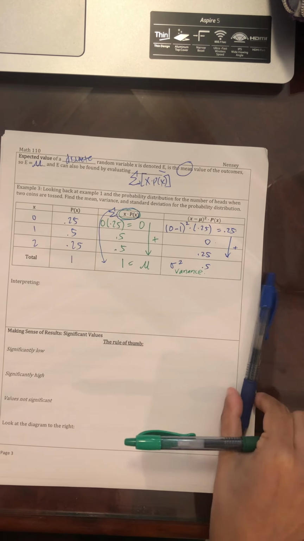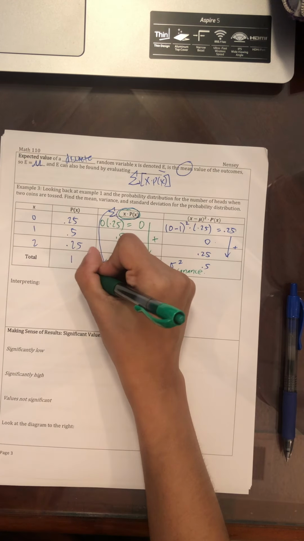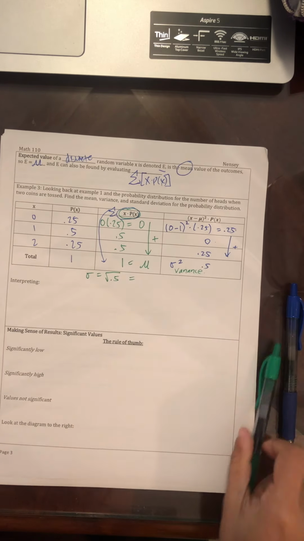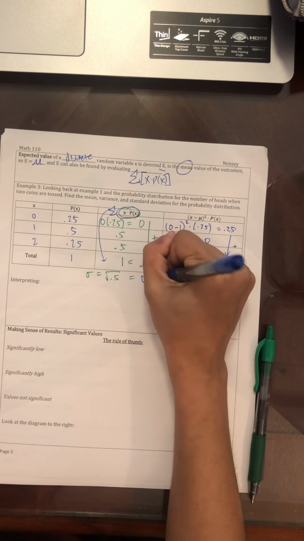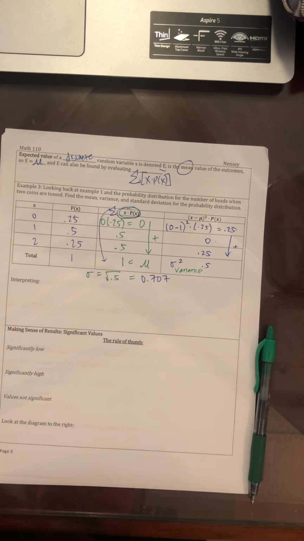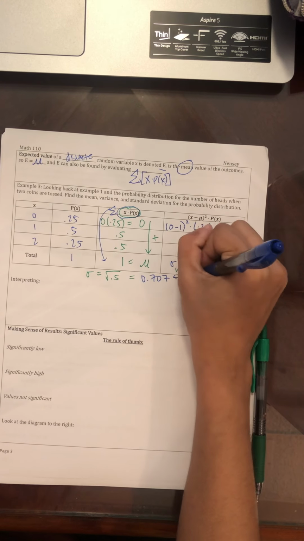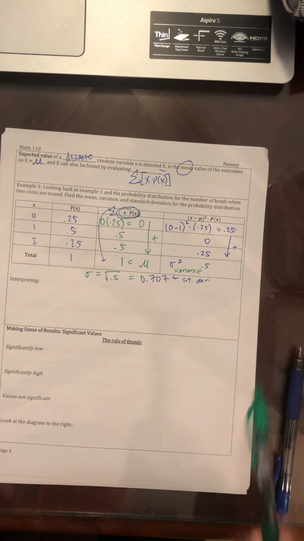Now, how do I find my standard deviation? Well, it's just the square root of the variance. So sigma is equal to the square root of 0.5. Now, I like rounding to at least 3 decimal places, so you get 0.707. And that's right here, your standard deviation, if you want to label that. How did I get that so fast? I know my square root of 0.5.